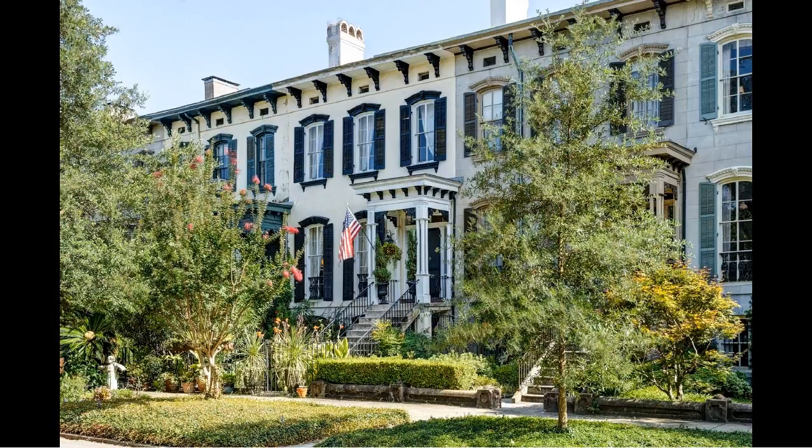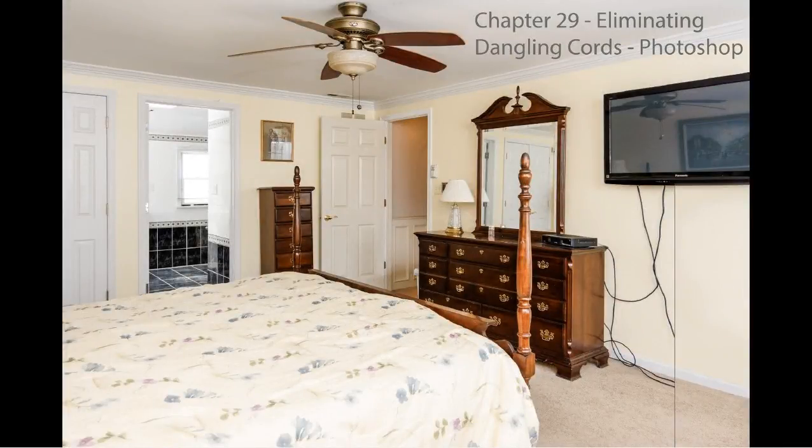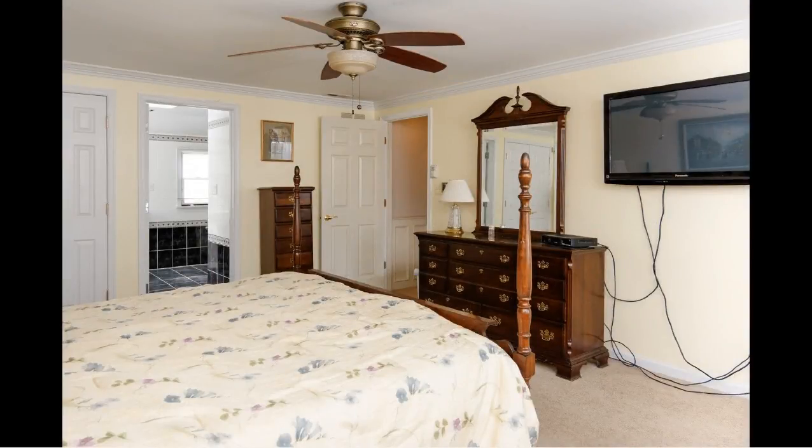This technique works really well when you get home from the photo shoot and discover that you forgot to remove the realtor's sign from the living room window. Chapter 29 will describe to you how to eliminate dangling cords. And why anyone would leave this mess visible is beyond me, but unfortunately I had to clean it up.